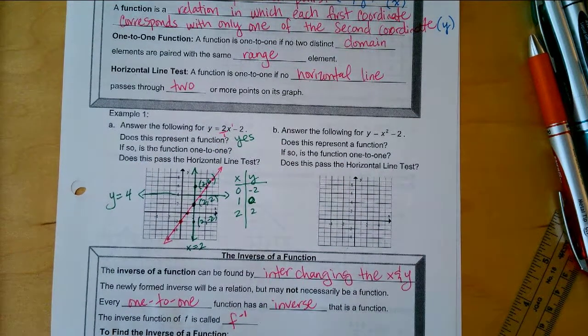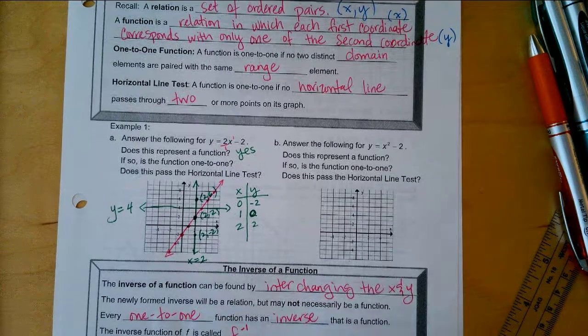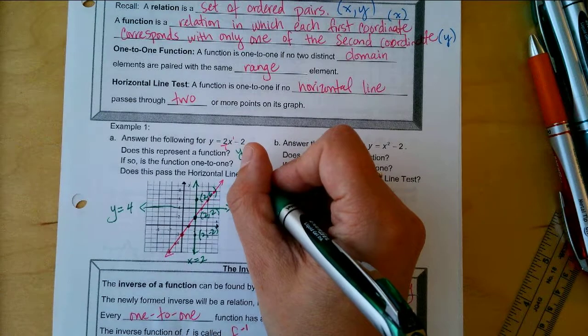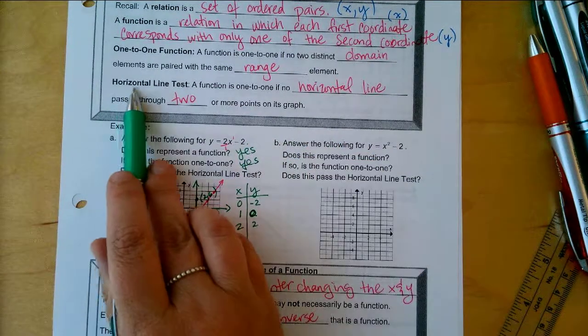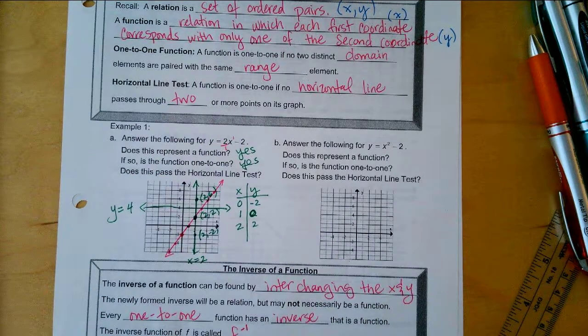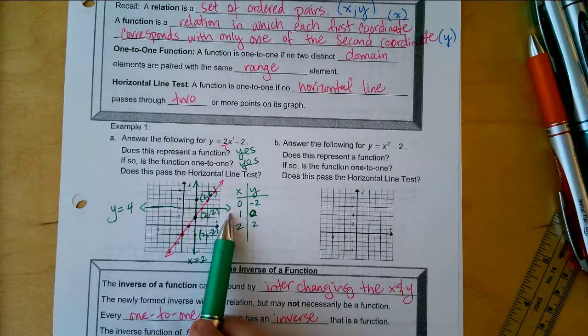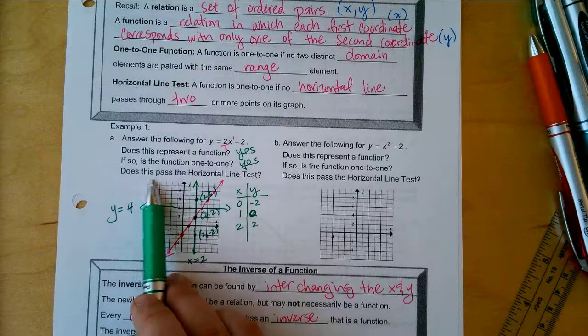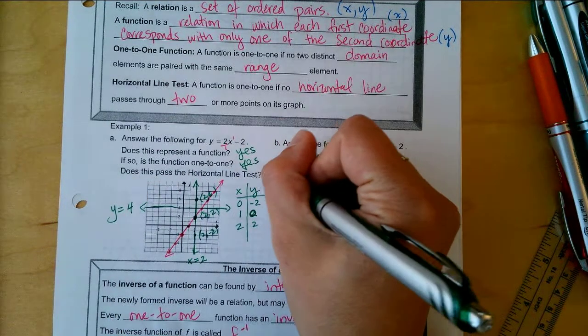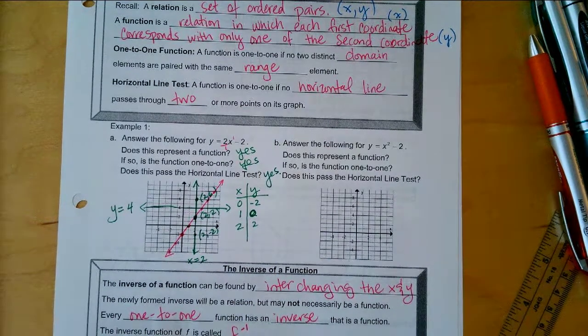Can I cross it and hit the graph more than once? No. So that means that this function is 1-to-1. Is the function 1-to-1? Yes, because it passes the horizontal line test. It does not hit more than 1 point. And so basically it is a 1-to-1 function because it passes the horizontal line test. Does that make sense?